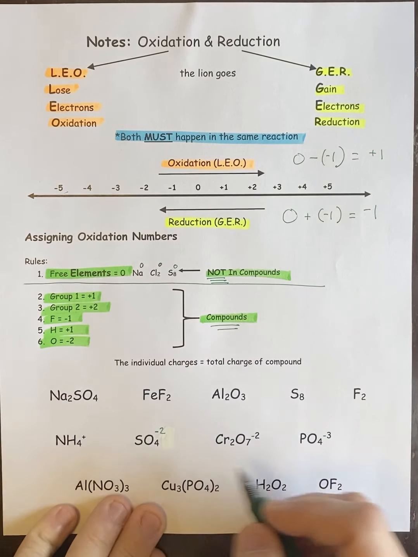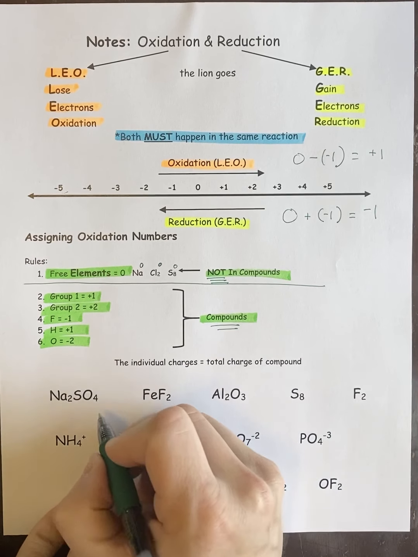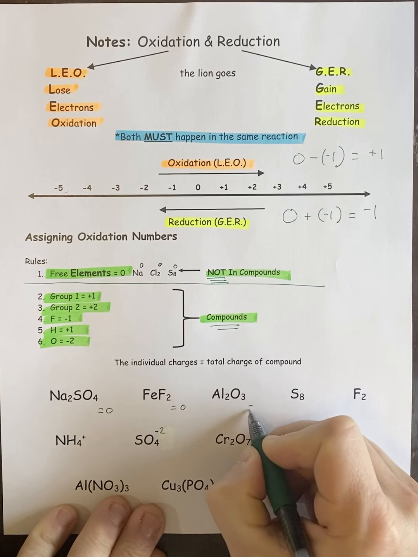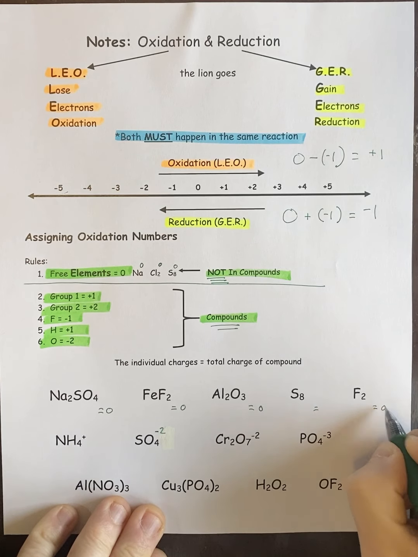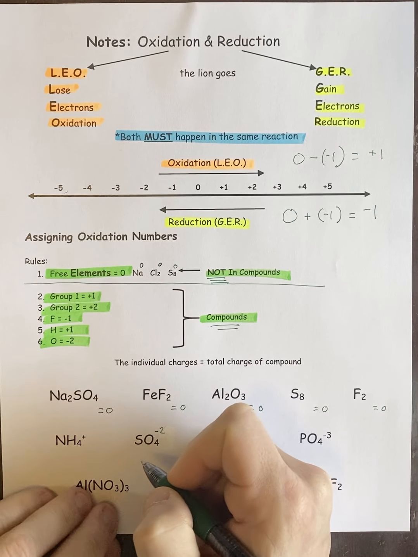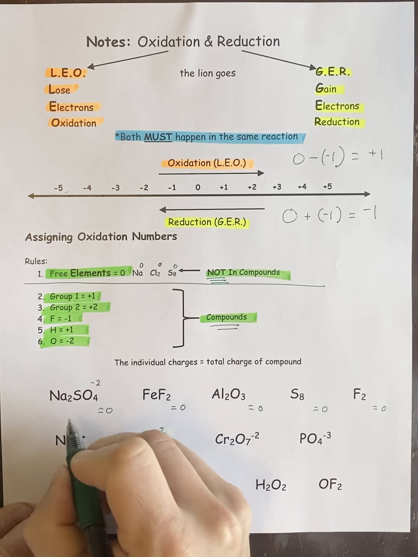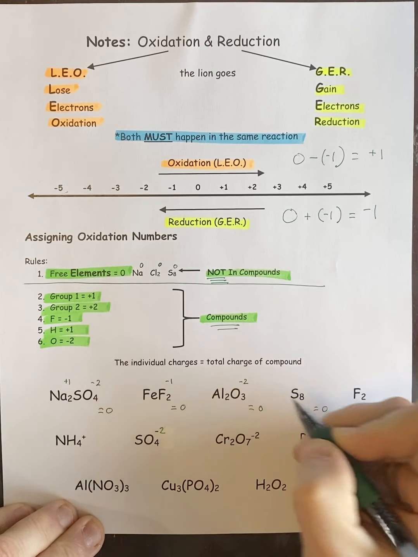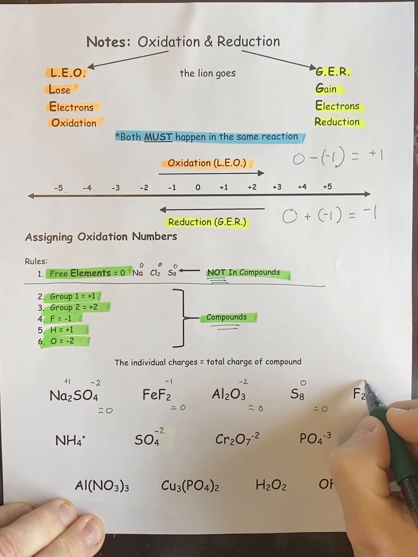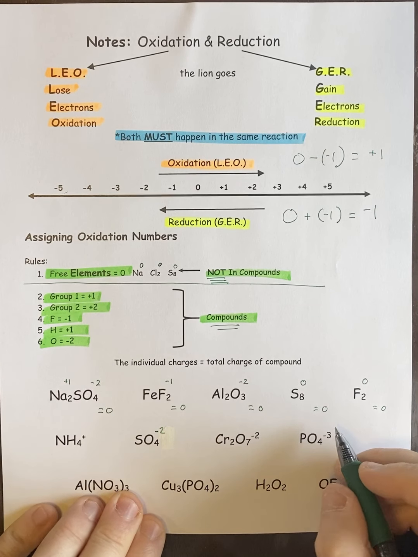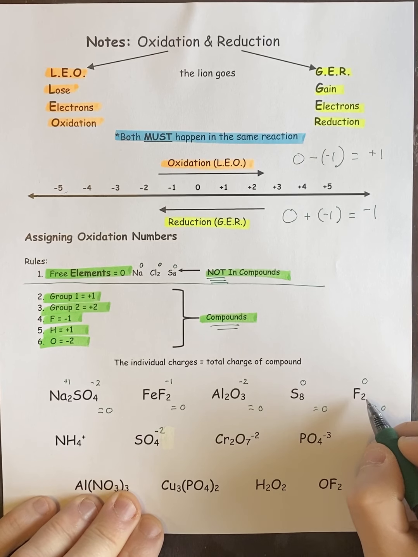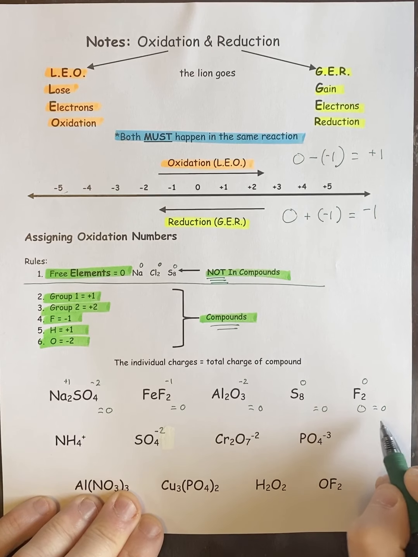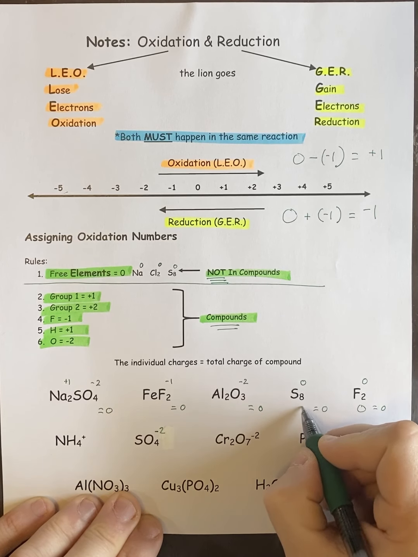So looking at this first line of problems, since they have no charge in the top right-hand corner, we are going to set them all equal to 0. And then we apply our rules. It's pretty simple. There's a rule for O, it's -2. There's a rule for Na, it's +1. -1, -2, 0, and 0. So these last two were tricks. F does have a rule, but that's only when it's in a compound. When it's alone, it has to be 0 because that's the only way it could equal 0, because 0 times 2 is 0. Same goes for S.